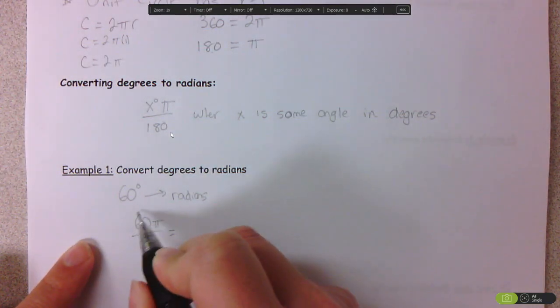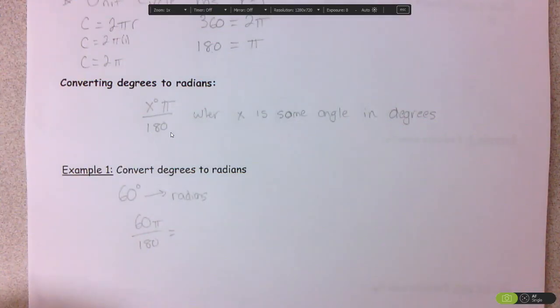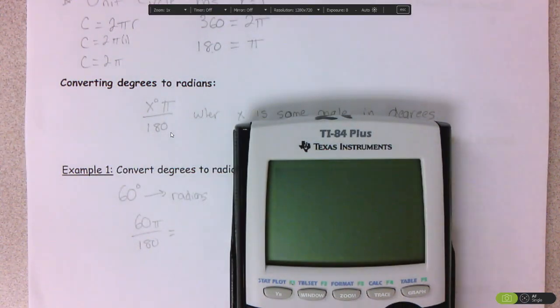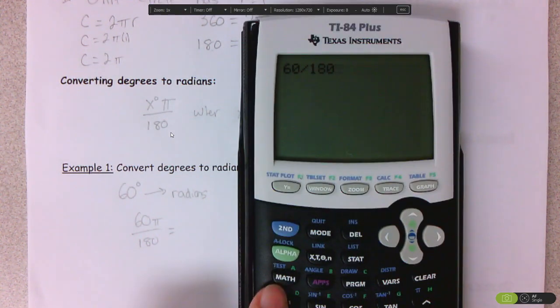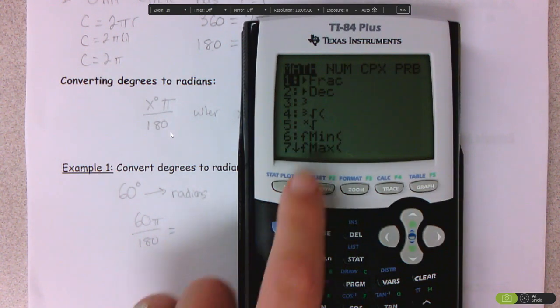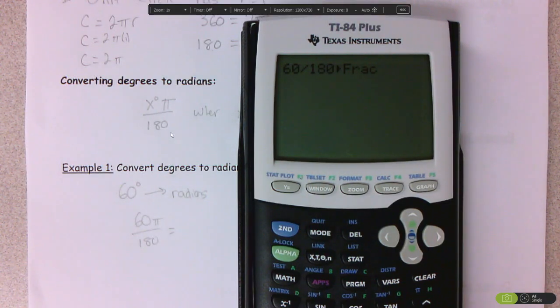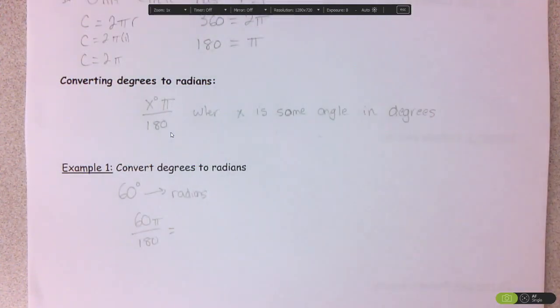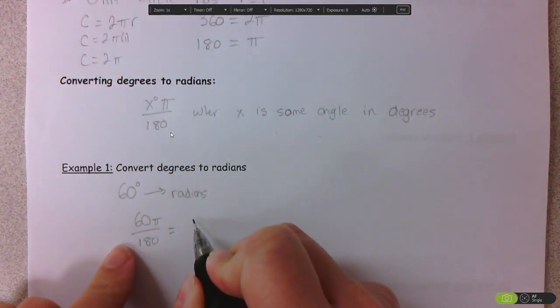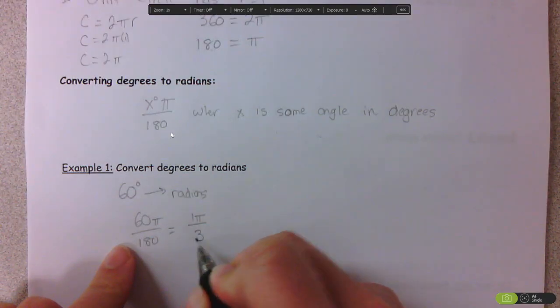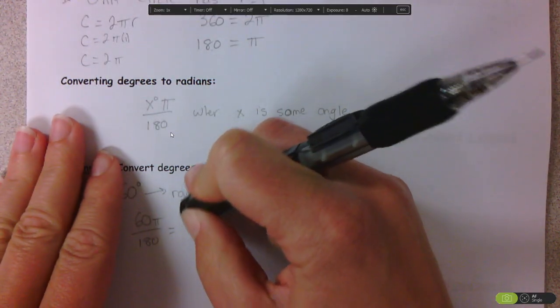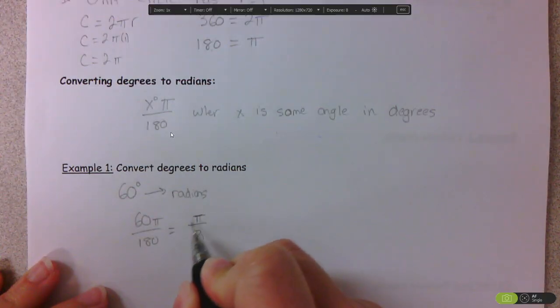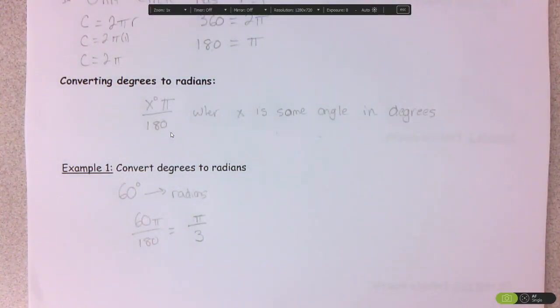What we need to do is always reduce this fraction. If you type 60 divided by 180 and hit the math button, and then notice FRAC, if you hit enter, it's going to reduce it as a fraction. So you have 1 over 3, but we keep that pi in there. So it's 1 pi over 3, and we don't really need that 1, so we can get rid of it. It's just pi over 3. So 60 degrees actually converts to pi over 3 radians.